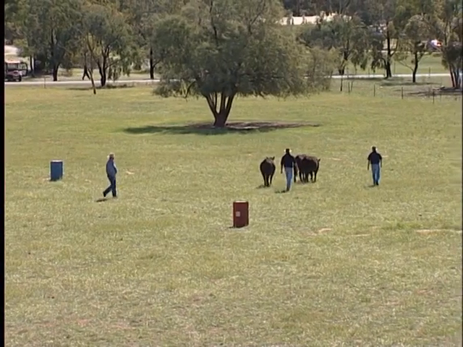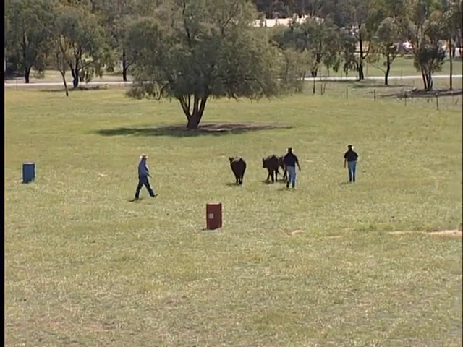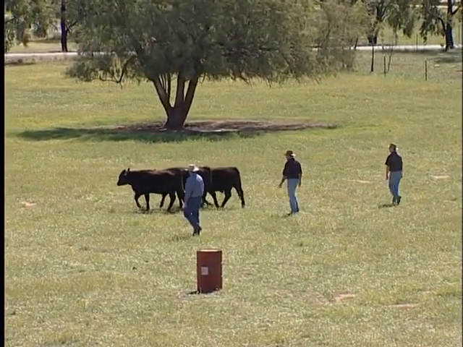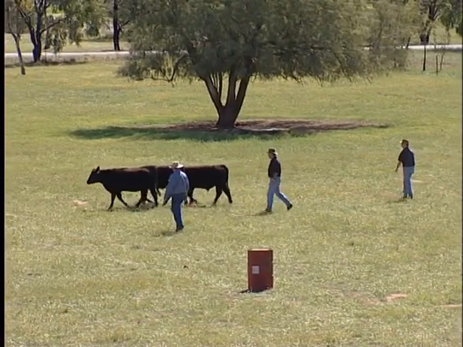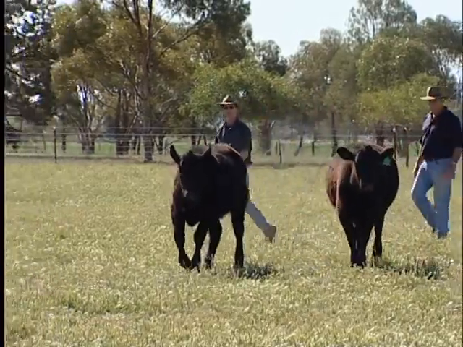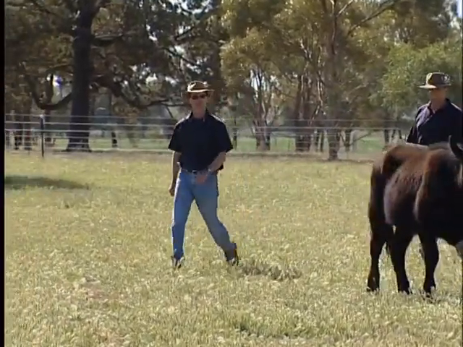The T principle shows how entering and leaving the animal's flight zone controls the direction of movement. The pressure applied to the animal encourages certain rewarded movement, rather than forcing it to react in a certain way.